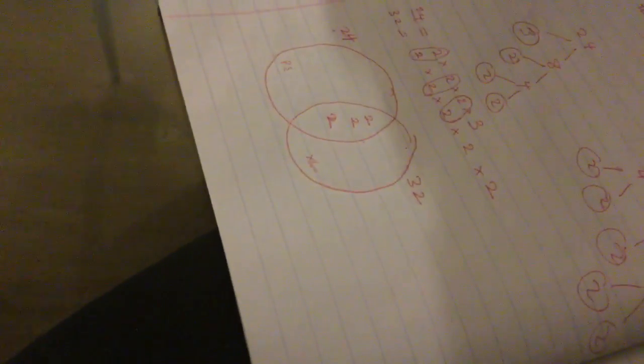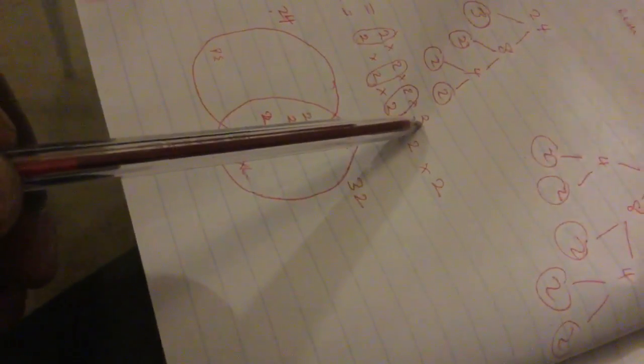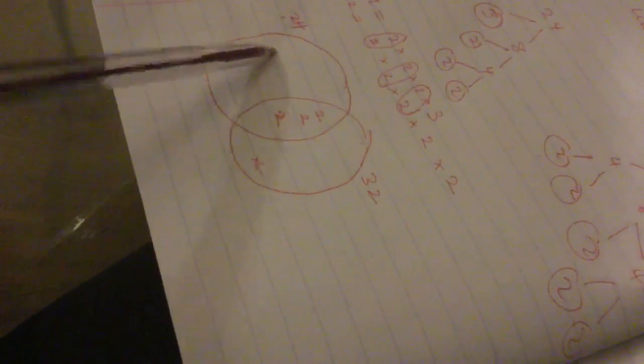Another 2, thank you. Another 2, it goes in the middle here. Okay. Can I find a common pair for 3 here? No. But it belongs to 24, doesn't it? Yes. Okay, so that 3, since I can't find a pair for it, I put it back into 24.